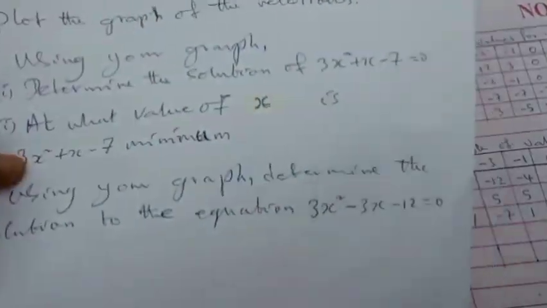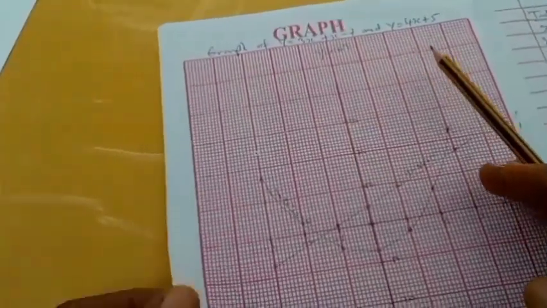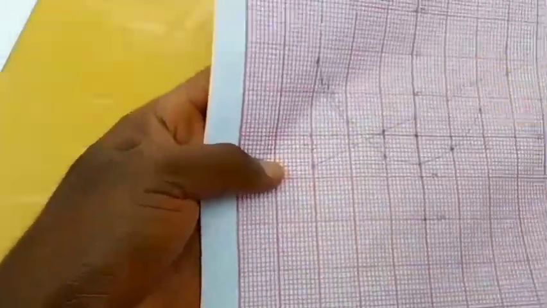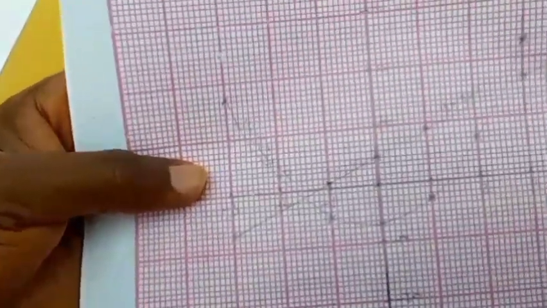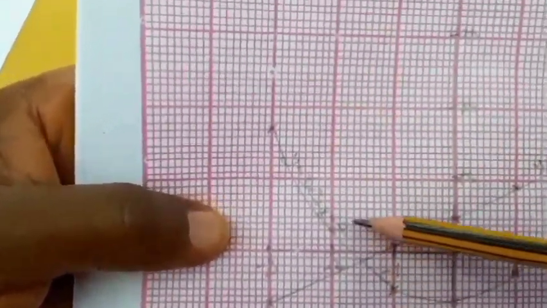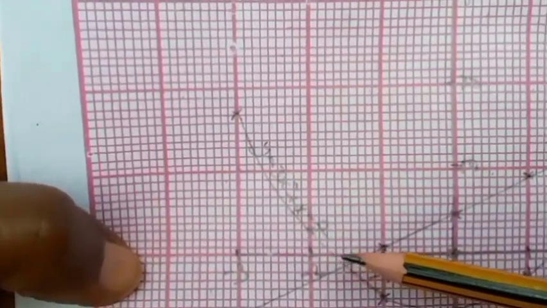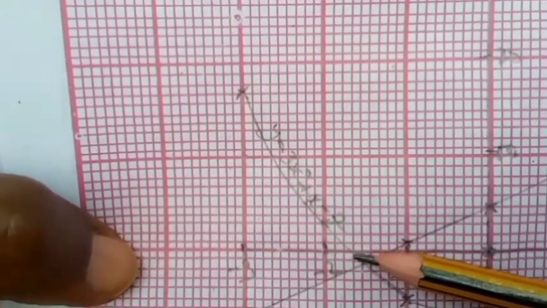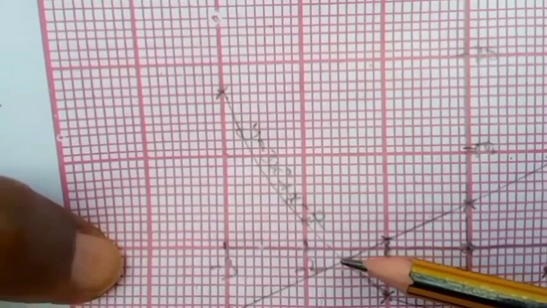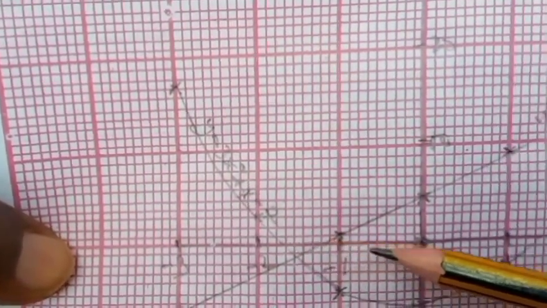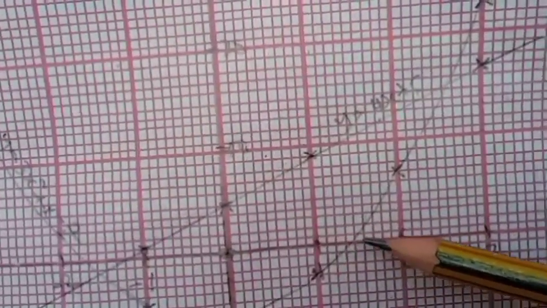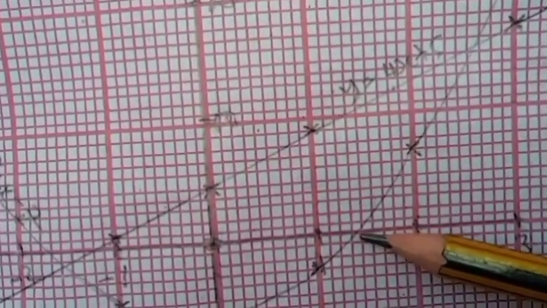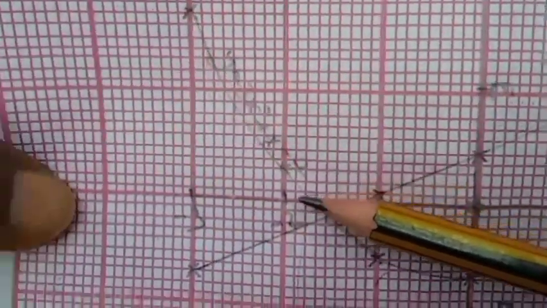Now in graphical method, if you do the graph, the values of x lies at this point where this curve passes through the x-axis. You can find out here. Look at it. Oh, it's very, very clear. It passes through the x-axis here, and somewhere here, almost in the middle of that. So can we read what is here?